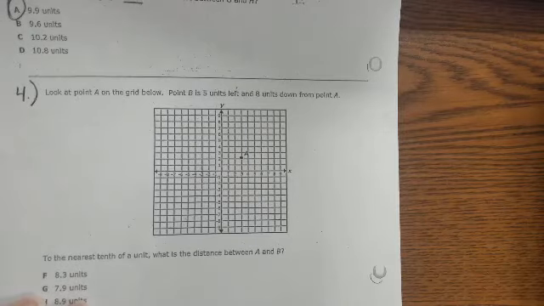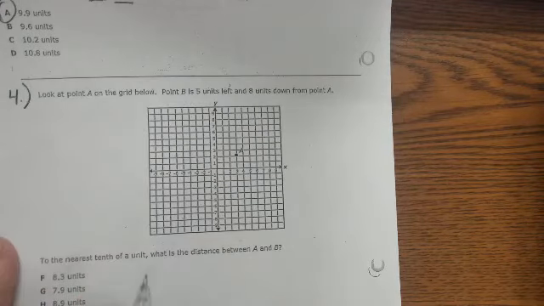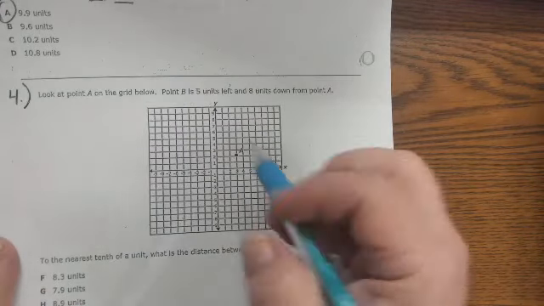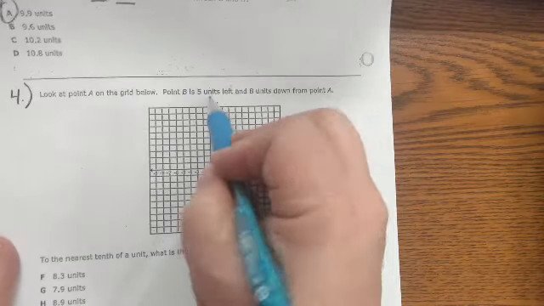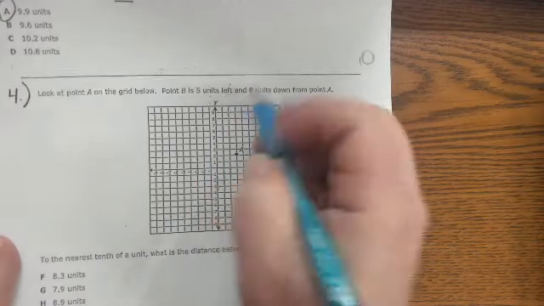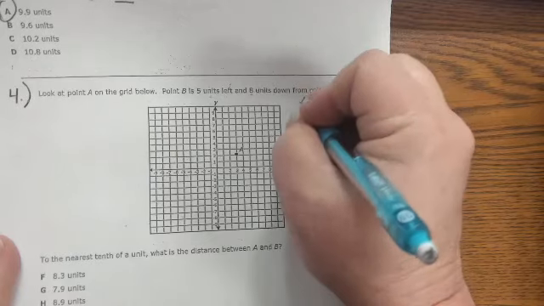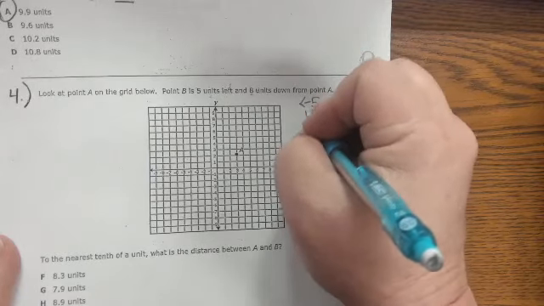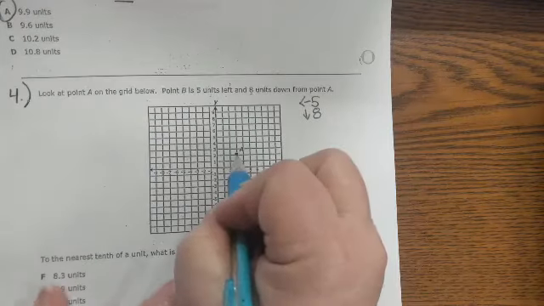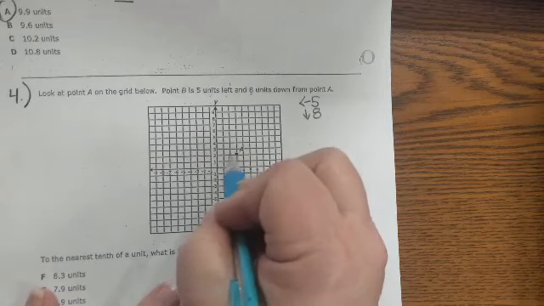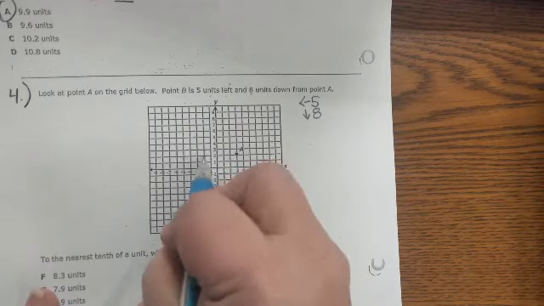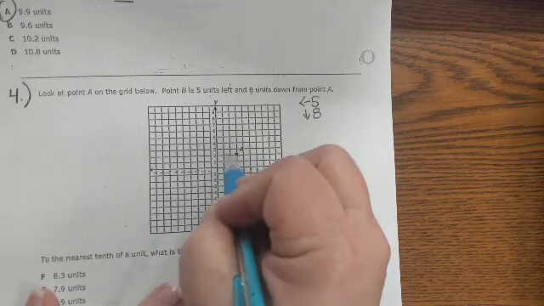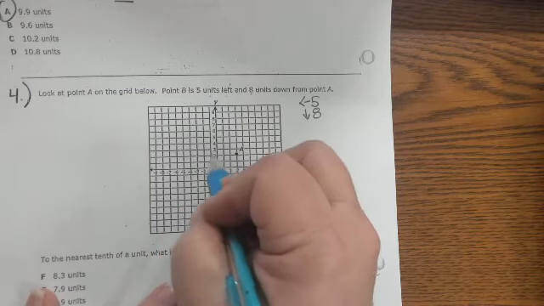All right, look at point A on the grid. Point B is 5 units, so they gave you point A. Now they want you to go 5 units to the left, 8 units down. So I'm going to start at point A, and I'm going to go 1, 2, 3, 4, 5. Did I do that right? Let's try it one more time. 1, 2, 3, 4, 5.